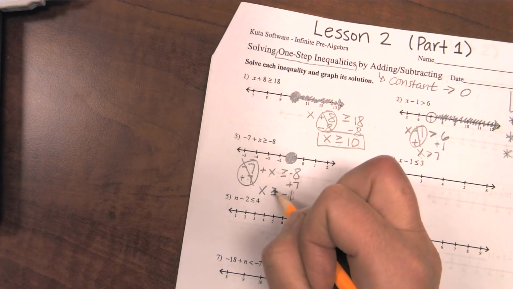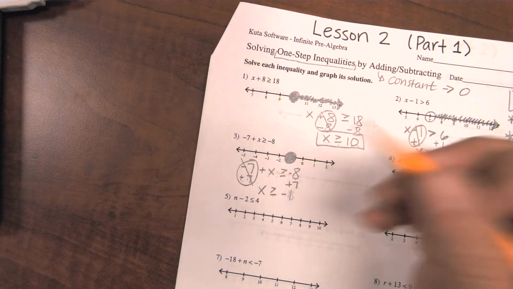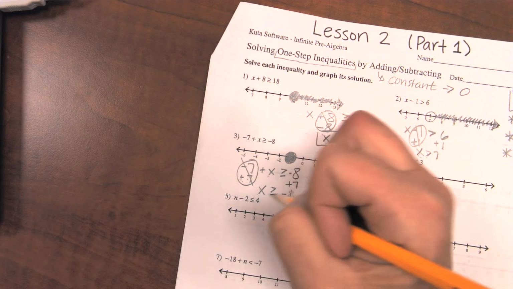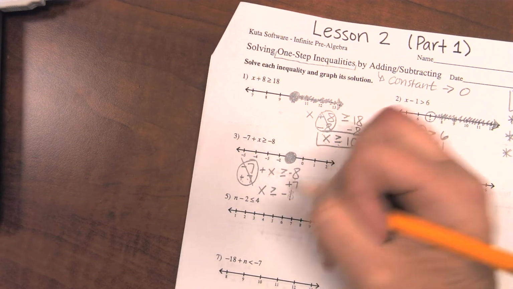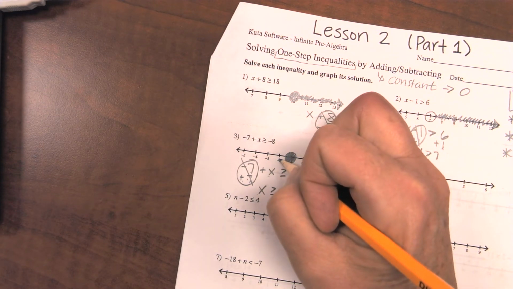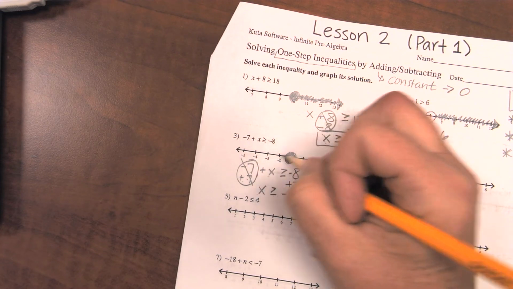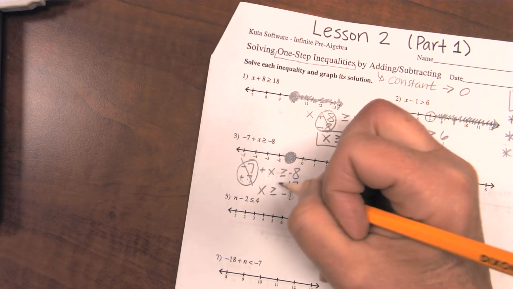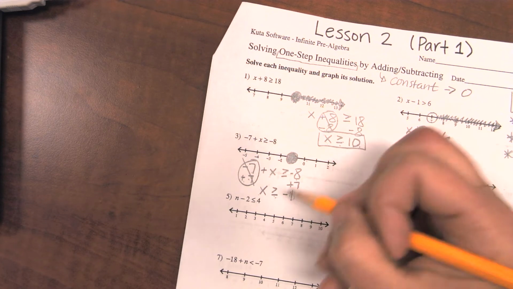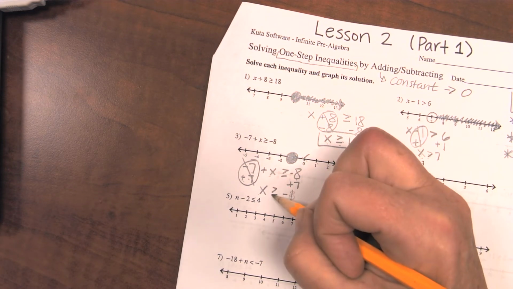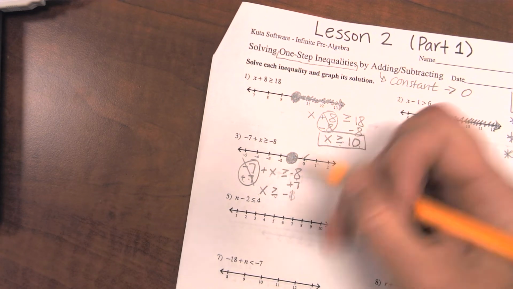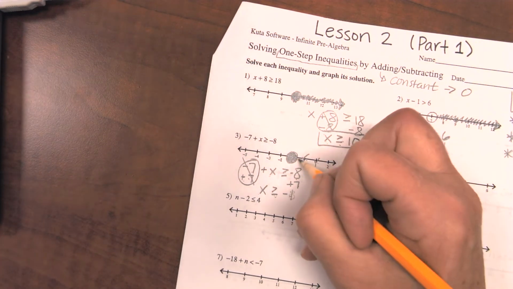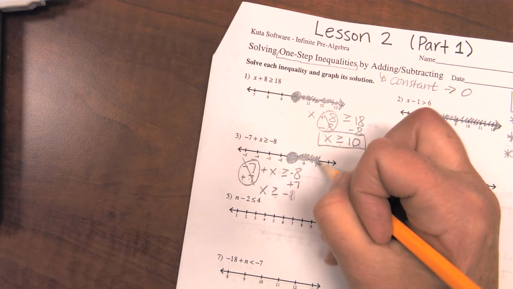Now, x has to be larger than negative 1. So I'm going to look, is negative 2 larger than negative 1? No, it's not. So that is not the right direction. Let me check 0. Is 0 greater than negative 1? Yes, it is. Is 1 greater than or equal to negative 1? Yes, it is. So now I know to color it to the right.